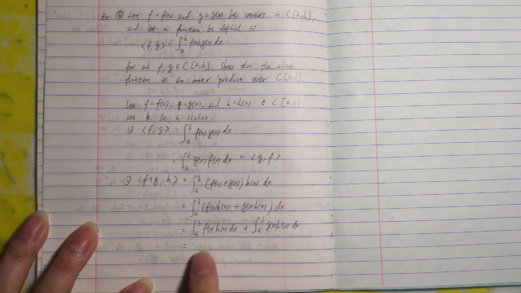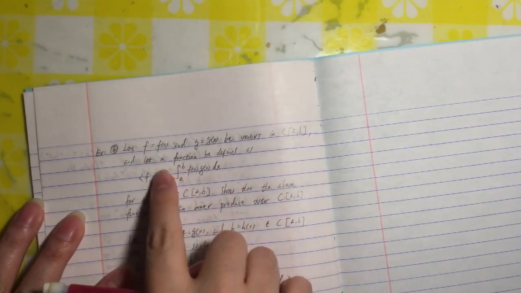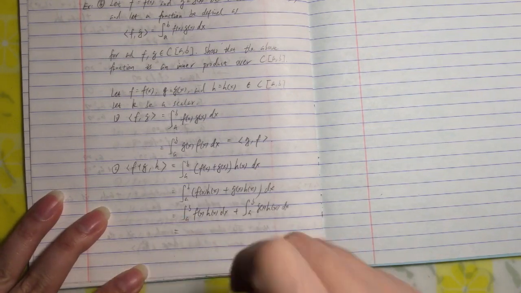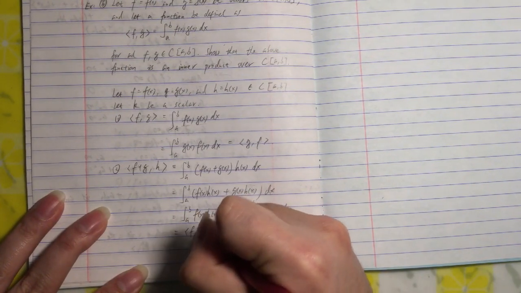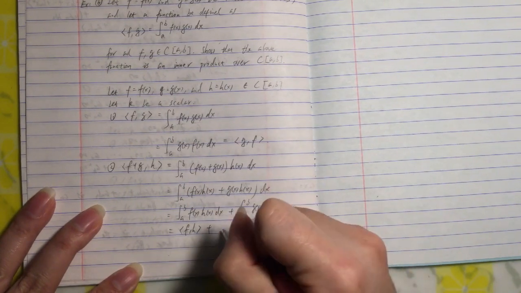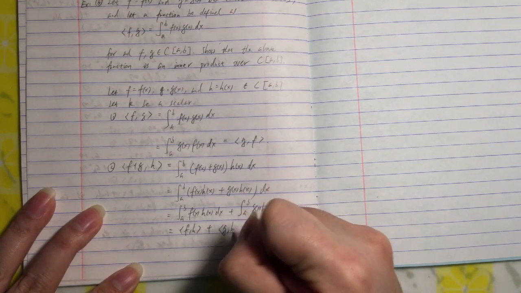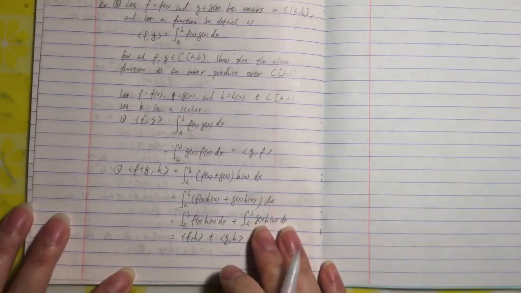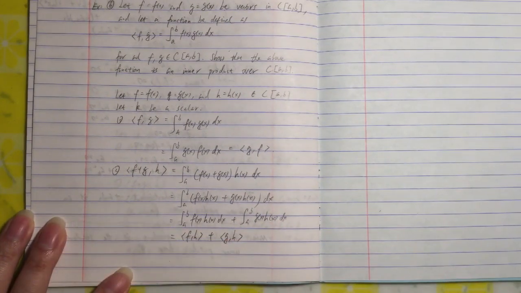Then, by the definition of this function here, the first integral can be rewritten as angle bracket of f comma h. The second integral can be rewritten as angle bracket of g comma h. So axiom 2 is satisfied.